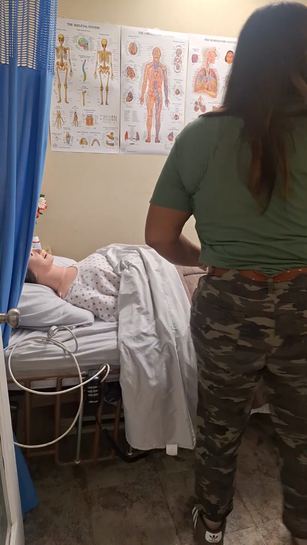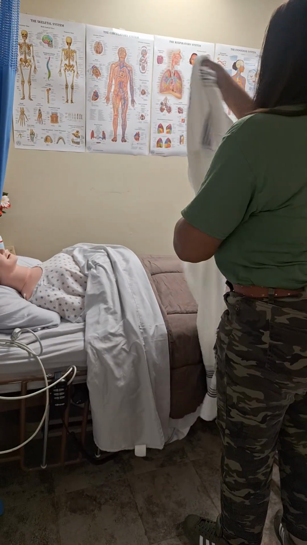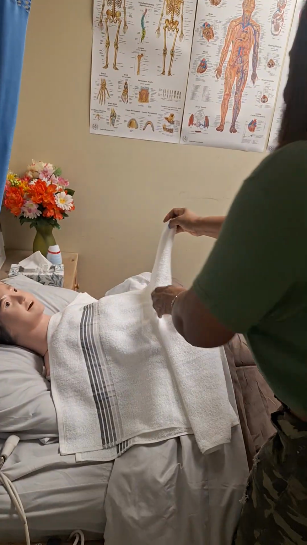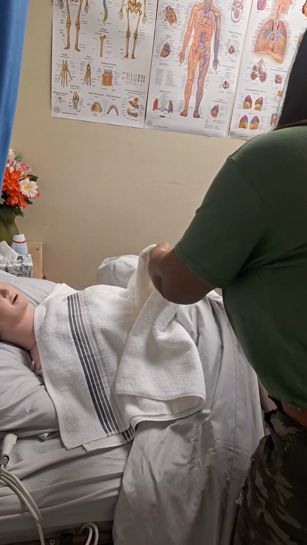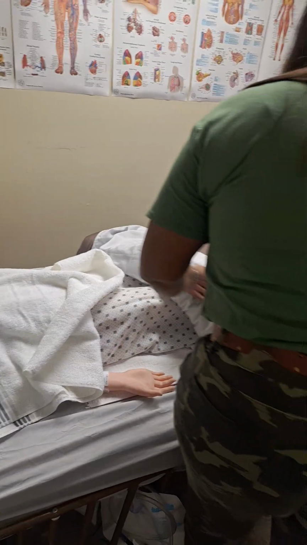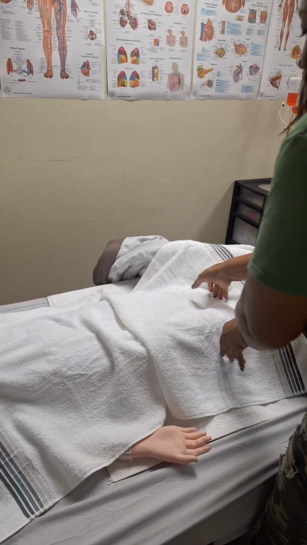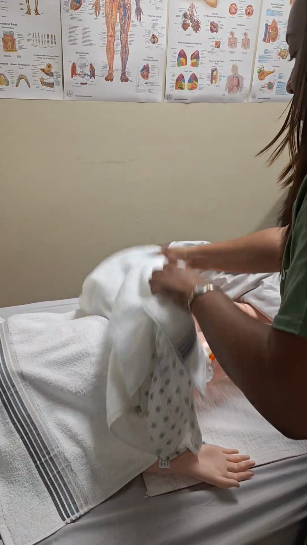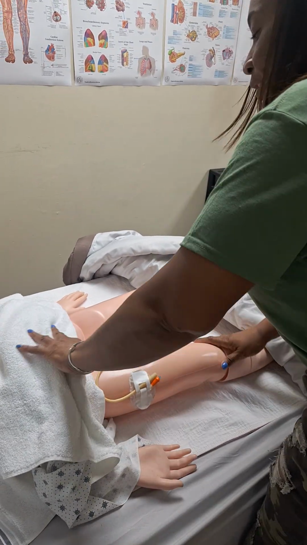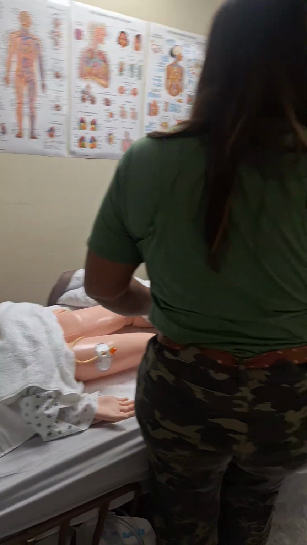So I'm going to put a warming barrier over Miss Allen. The first thing I'm going to do is cover Miss Allen up with a warming blanket. So I'm going to put the blanket over Miss Allen. I'm going to fan fold this down, only exposing what I'm going to wash. So I'm going to wash this, and I'm going to pull this down up under the cover. So now I'm only exposing the catheter because that's what the skill calls for me to do, catheter care. I'm just going to expose Miss Allen just enough that you can do the catheter care.